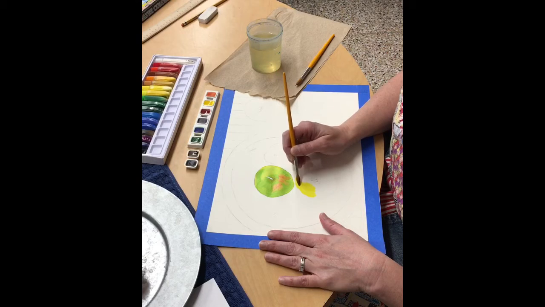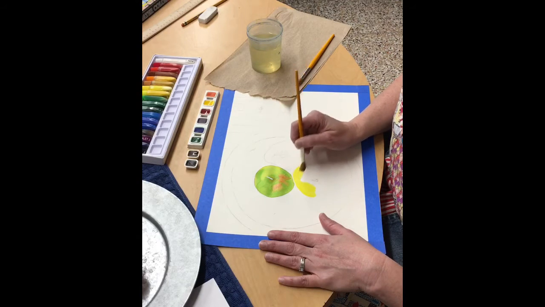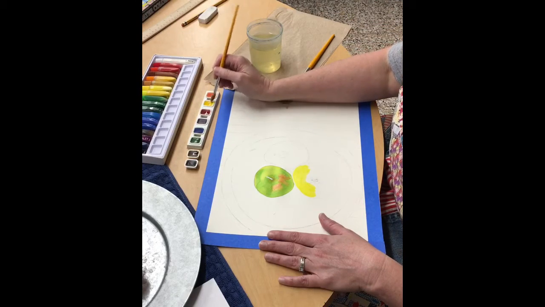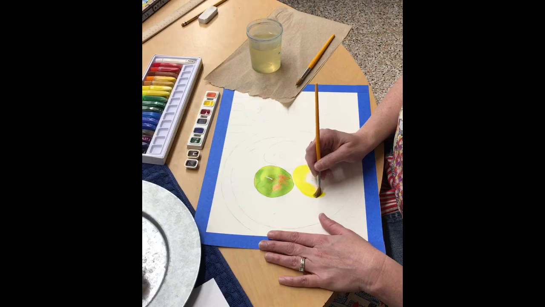I've also taught you how to clean those colors with a clean paper towel, how to blot if you do pollute your color.